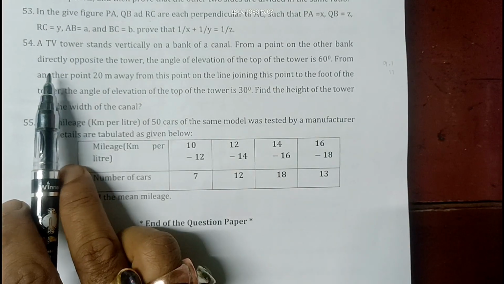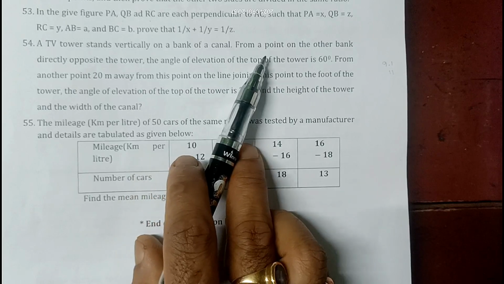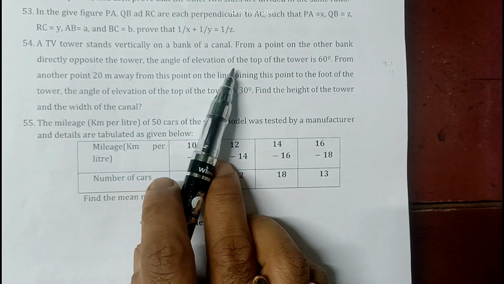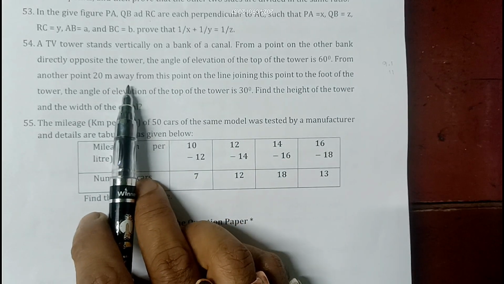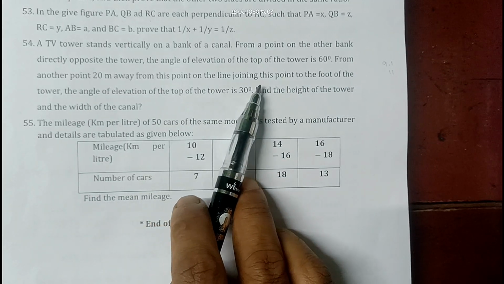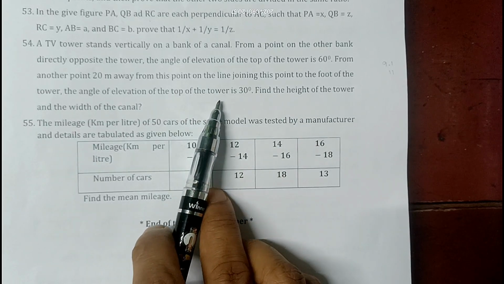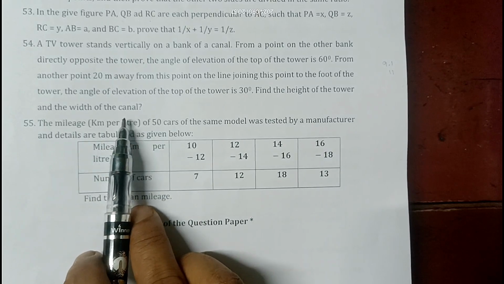In question number 54, it is given a TV tower stands vertically on a bank of a canal. From a point on the other bank directly opposite the tower, the angle of elevation of the top of the tower is 60 degree. From another point 20 meter away from this point, on the line joining this point to the foot of the tower, the angle of elevation of the top of the tower is 30 degree. Find the height of the tower and the width of the canal.